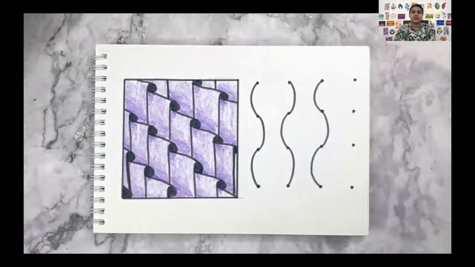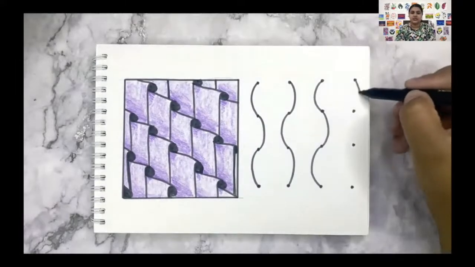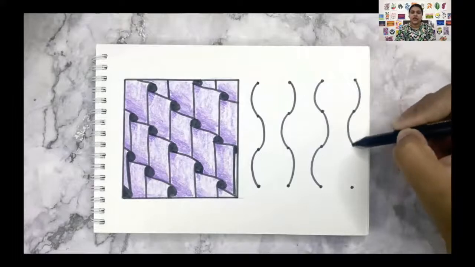And again, outward, inward, and outward again.